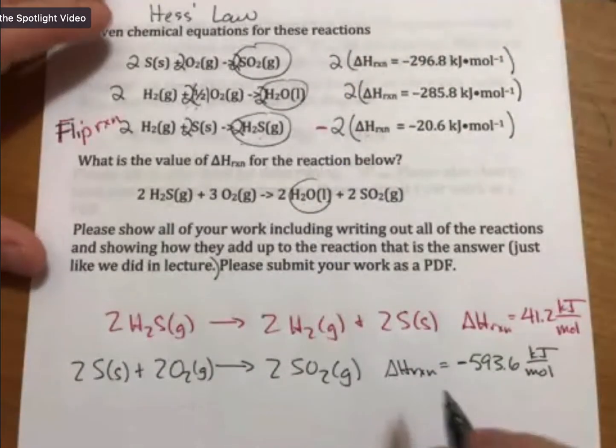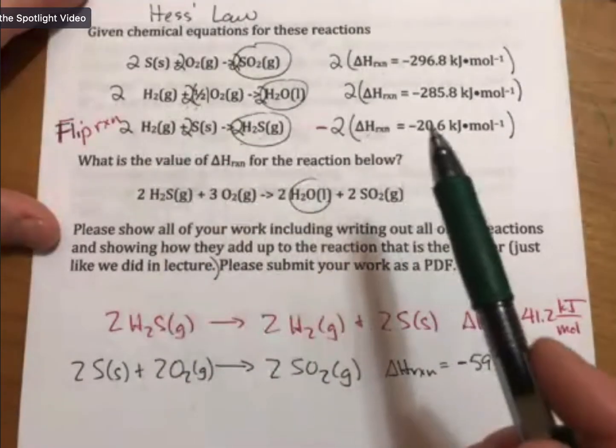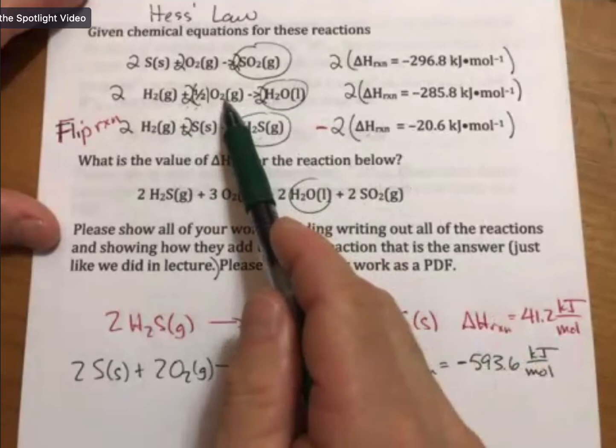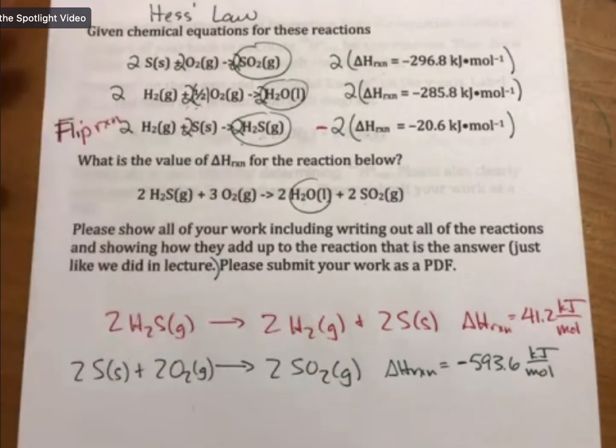I have not paid attention at all to my hydrogen or my oxygen, but the way these problems typically work and the way we set them up is that they will all work out. I've got my fingers crossed here, because sometimes when I do this it doesn't.